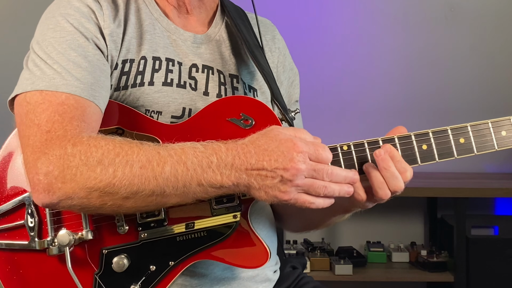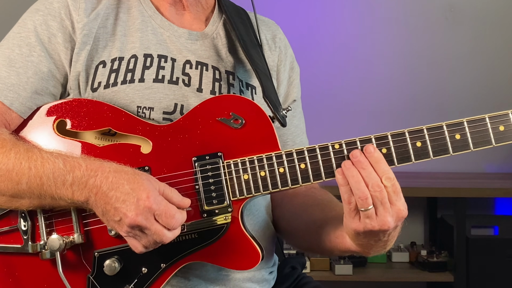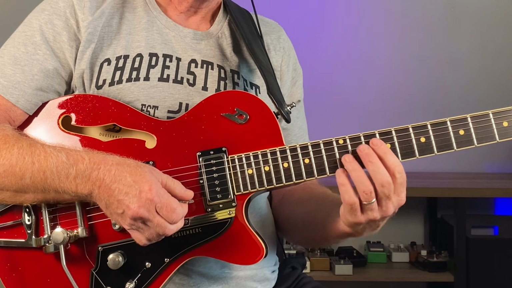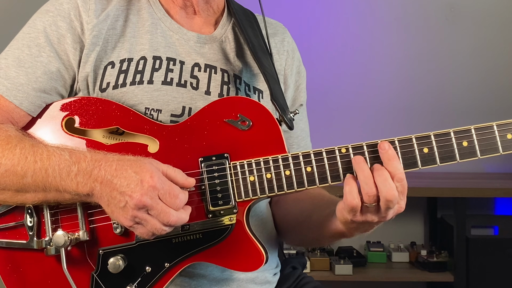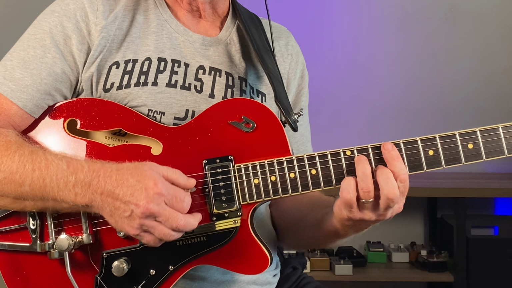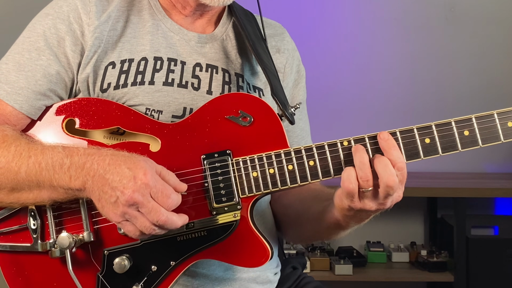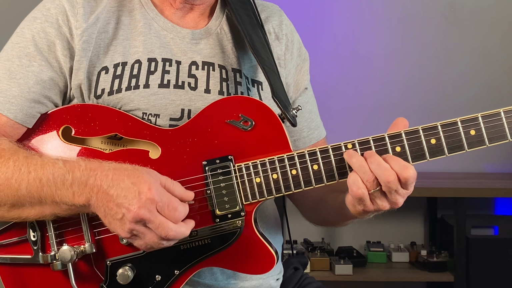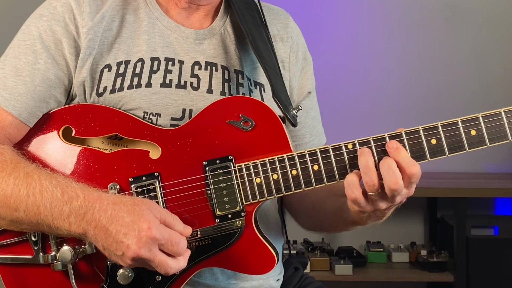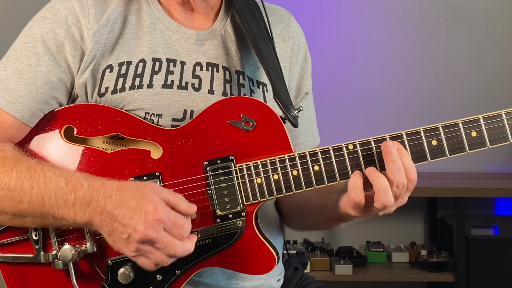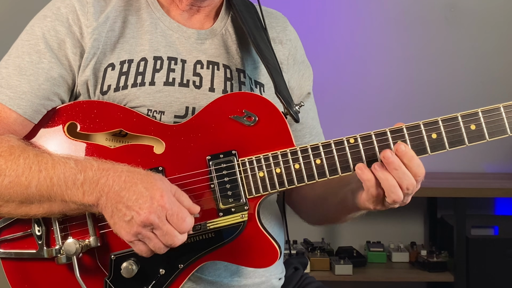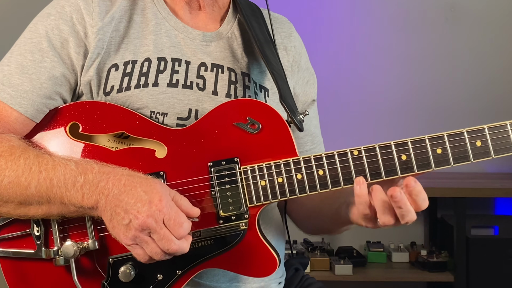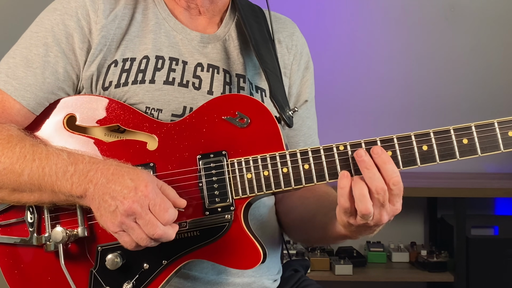And I could add my pinky there on this E note, 12th fret, to kind of tie all those chords together too. F sharp minor, D, A, and E. Kind of the E note is a pedal note that works over all the chords.